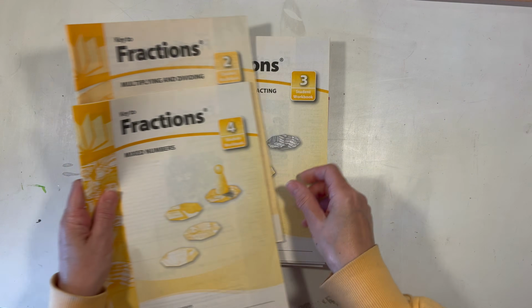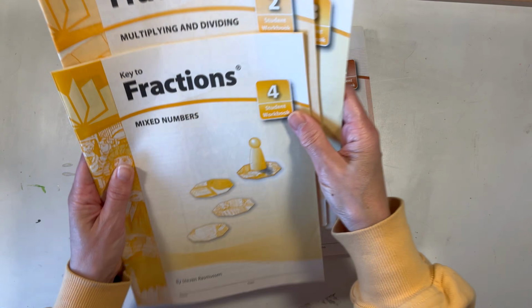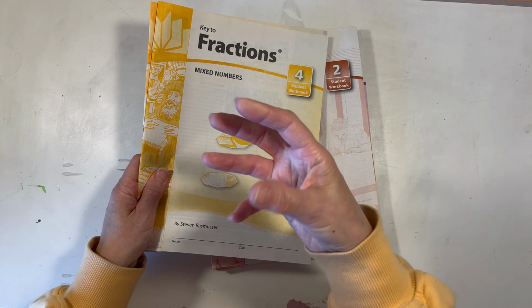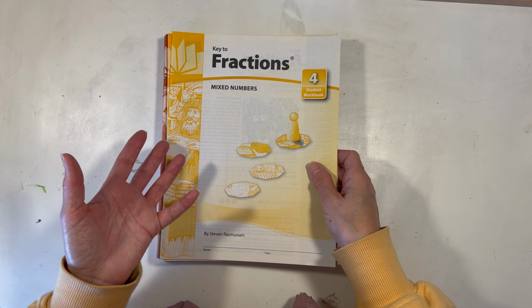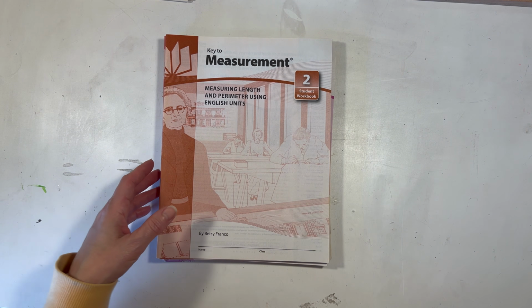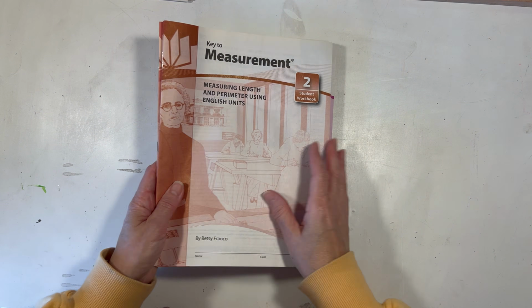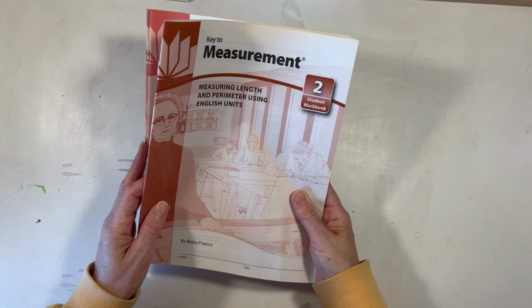The fractions comes with 4 books, and then it also comes with an answer key as well. They're sold separately or in a bundle. You can find them all over the internet. I think I used to buy them from Rainbow Resource when we would buy them. These are now extra because I'm down to homeschooling my last child. We have Key to measurements, and of course they come with the answer key as well.